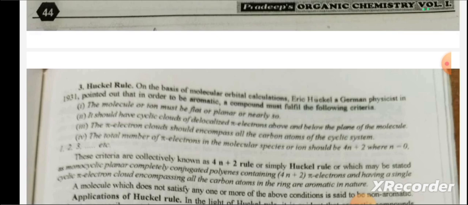Second, it should have a cyclic cloud of delocalized pi electrons above and below the plane of the molecule. Third, the pi electron cloud should encompass all the carbon atoms of the cyclic system. The total number of pi electrons in the molecular species or ion should be 4n plus 2, where n is 0, 1, 2, 3. Application of Huckel's rule.